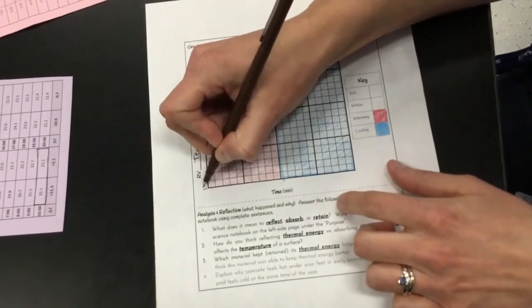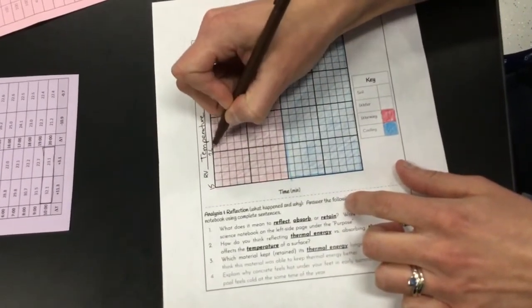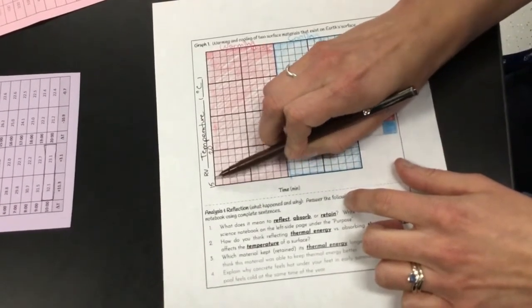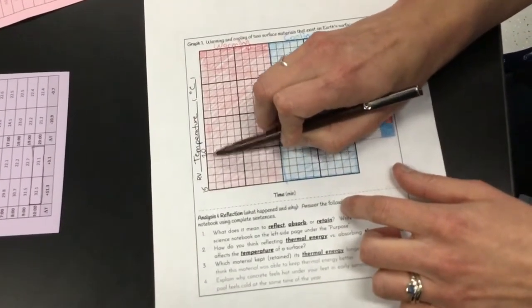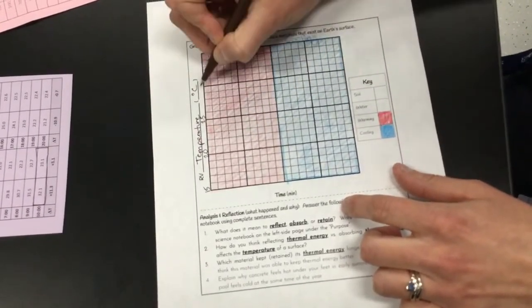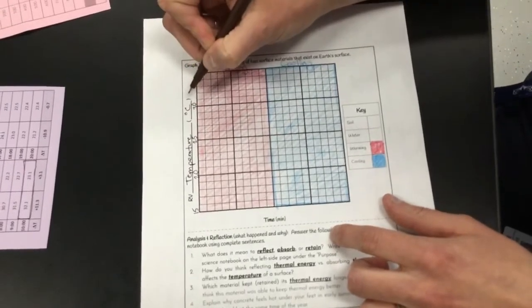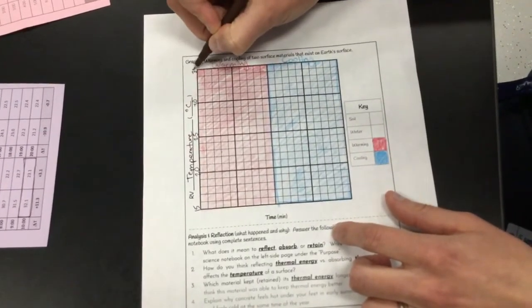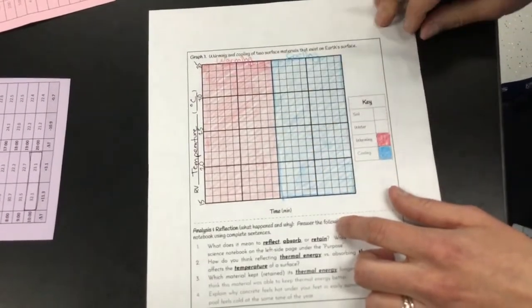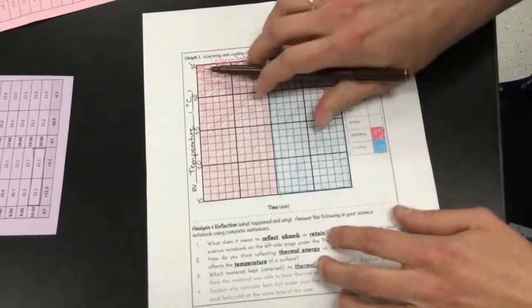We start at 15, and every line is going to equal 1 degree. So this would be 15, 16, 17, 18, 19, 20, 21, etc. This is 25, this is 30, and then 35. Sorry, my apologies, it goes from 15 to 35. So that is our temperature.